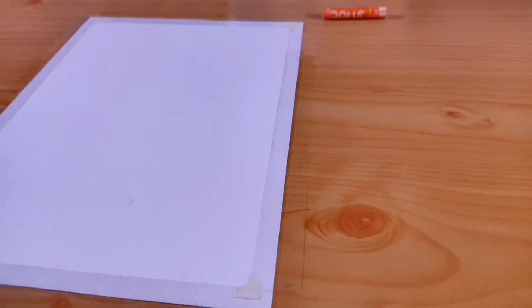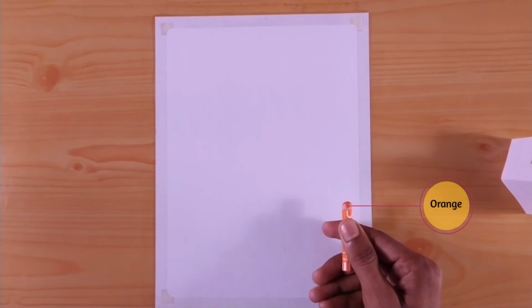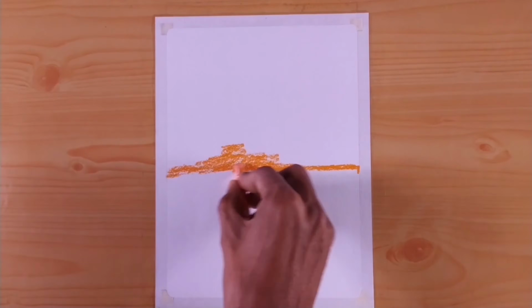Mostly I use normal paper called art paper, available in my local market. You can use any kind of rough texture paper or canvas for oil pastel. As you see, I am adding masking tape and self tape for decorative edging.